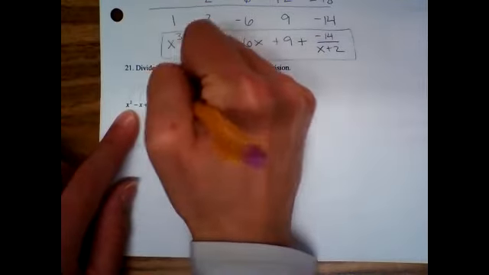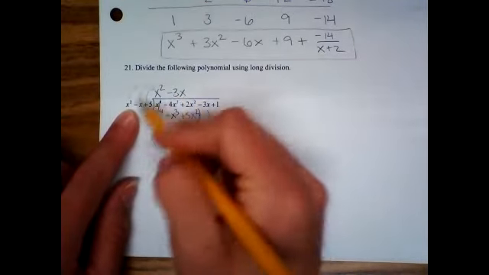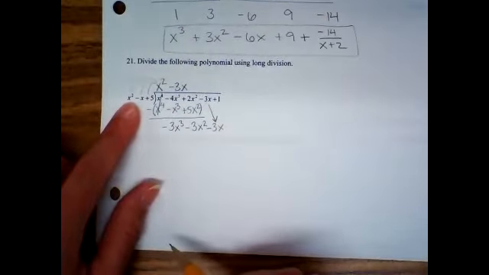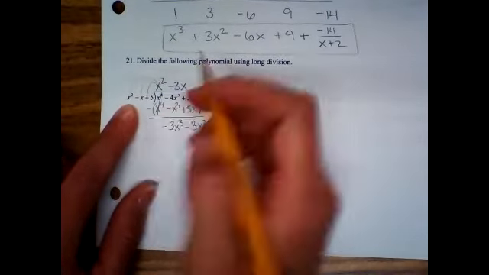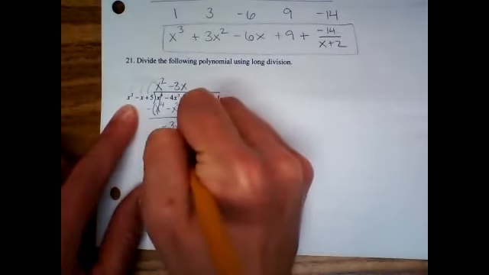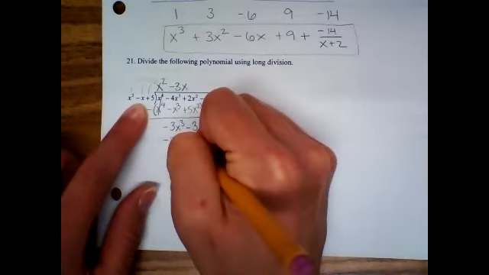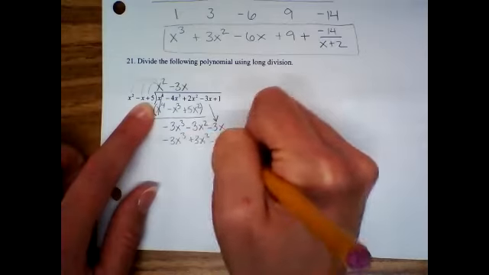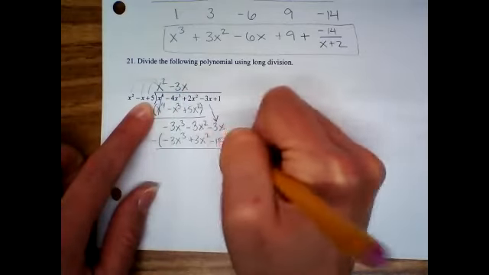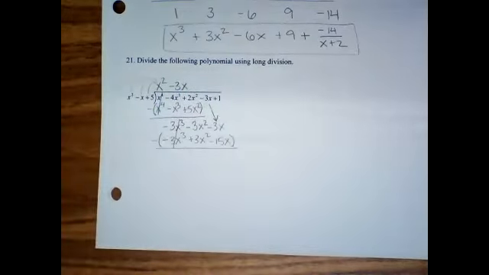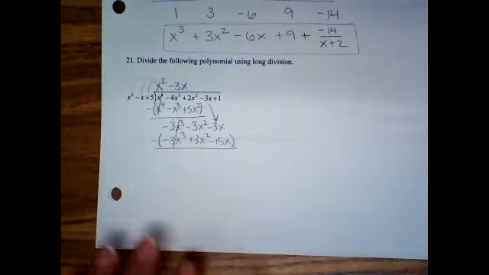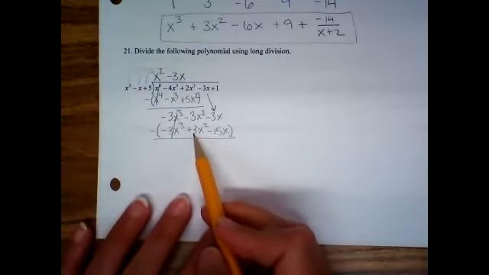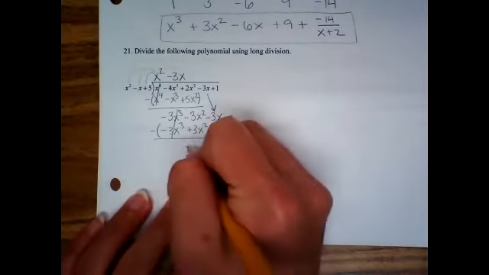Good, -3x. I'm not going to draw the rainbows because I'm getting really cluttered here, but you're going to distribute a -3x. That'll be -3x cubed plus 3x squared minus 15x. And again, this is the tricky step because you have to subtract. So what's left? I'll give you a hint, it's negative.